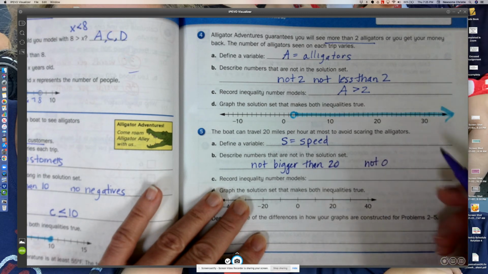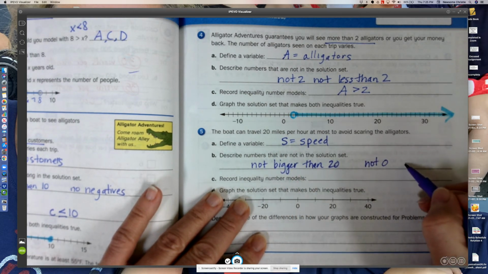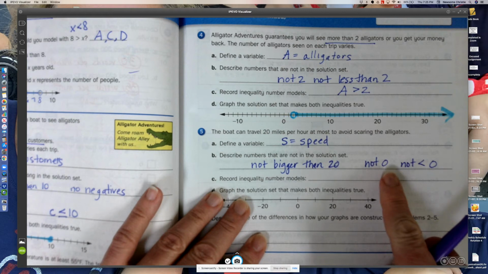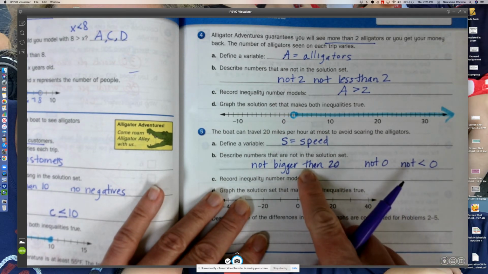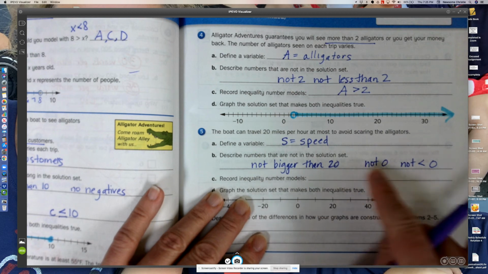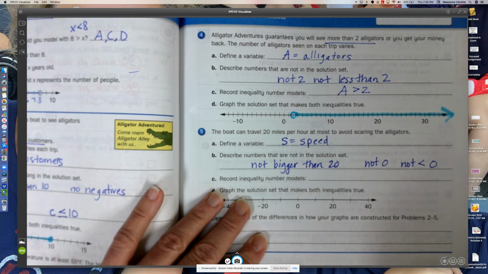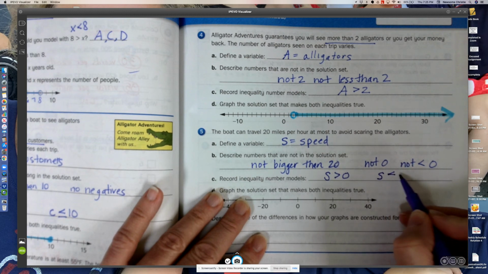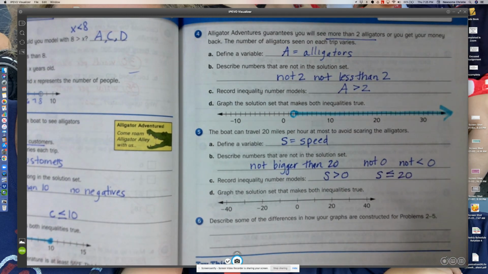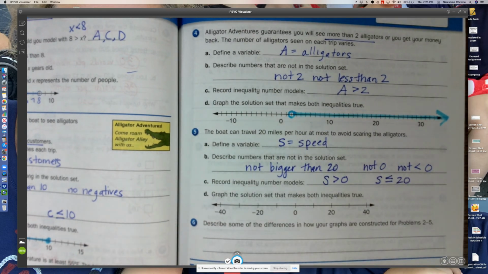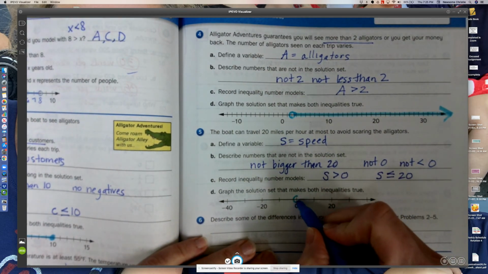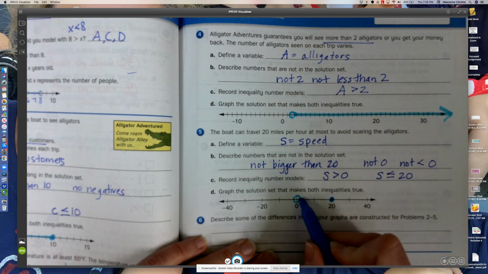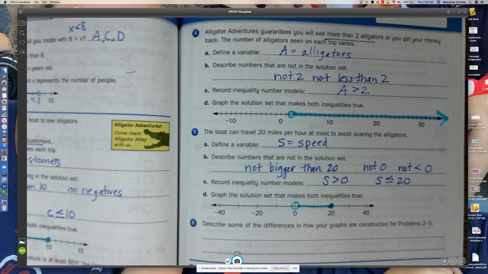And it's going to be not 0, right? Because it's not even going to be moving if it's 0. And I'm going to say not less than 0. So it's got to be bigger than 0 and less than 20, right? Between 0 and 20. That makes sense? I think so. So I'm going to say the speed has to be greater than 0, or otherwise it's not even moving. And then I'm going to say the speed has to be less than or equal to 20, because it said at most, so that means it's okay at 20. So this is going to be an open circle at 0, a closed circle at 20, and we join those two up. And that's what that looks like.